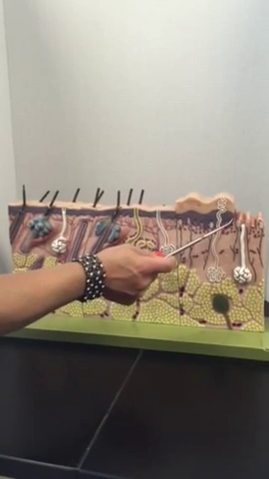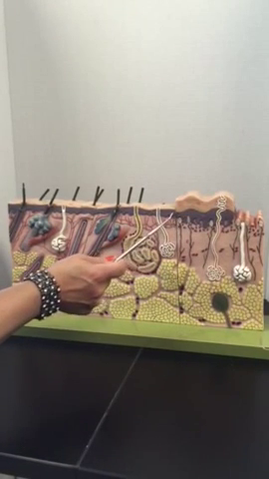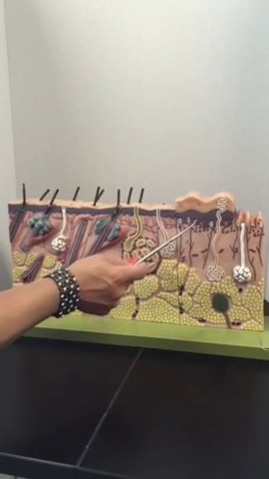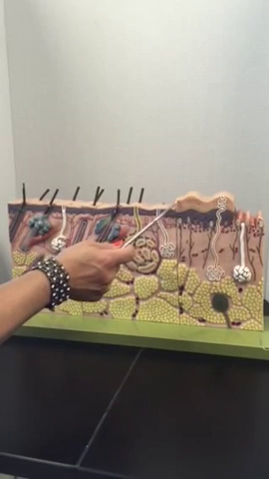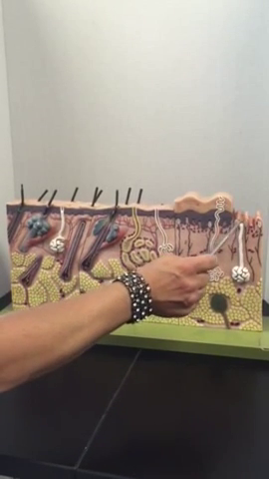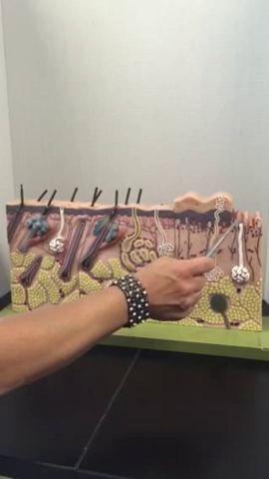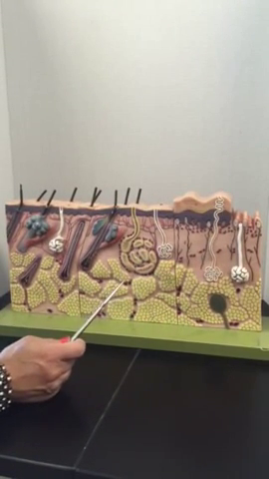And then the other thing that I can point out to you is this purple layer here is the stratum basale, and this layer at the top would be stratum corneum. And then over here, you're going to have dermal papillae. So you have papillae over here on the end.